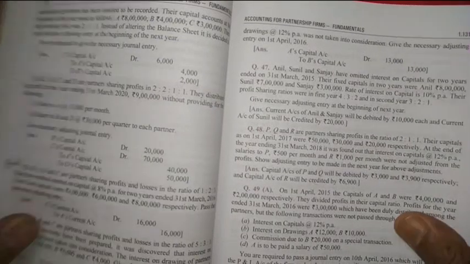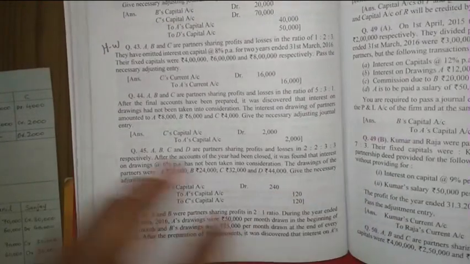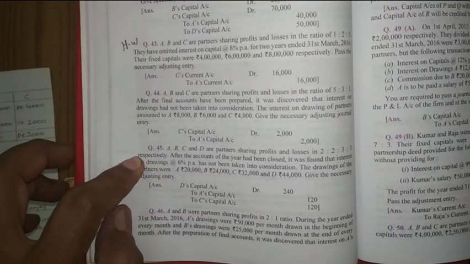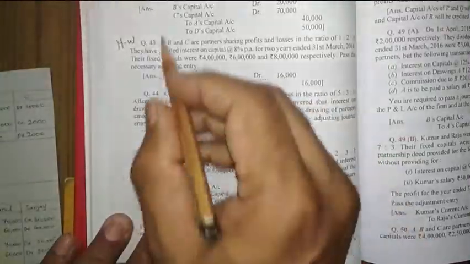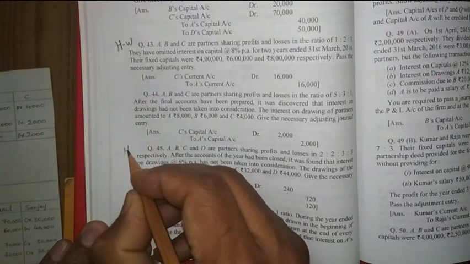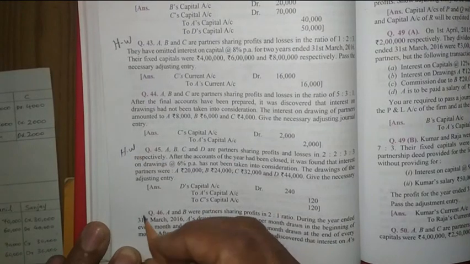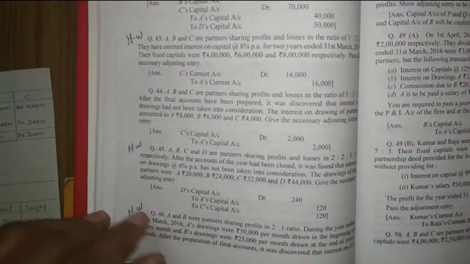Next question, I solved 44, so 45 will be homework, because for all the questions there is no need of solving. You can try that one. Then 46 also will be homework. You try it. If the answer is not coming, you ask me, then I will solve it.